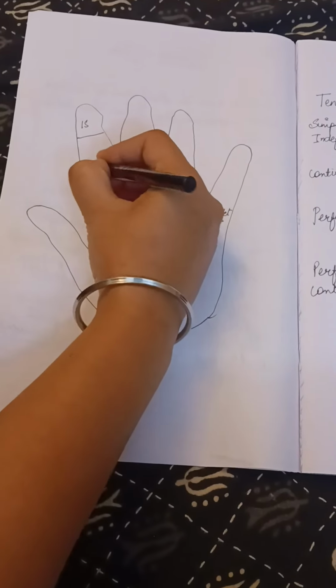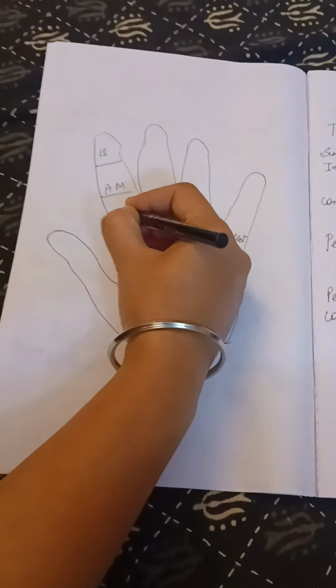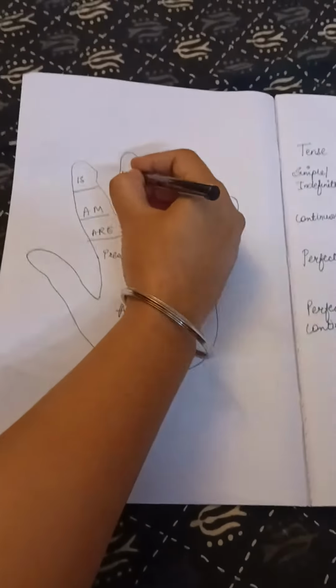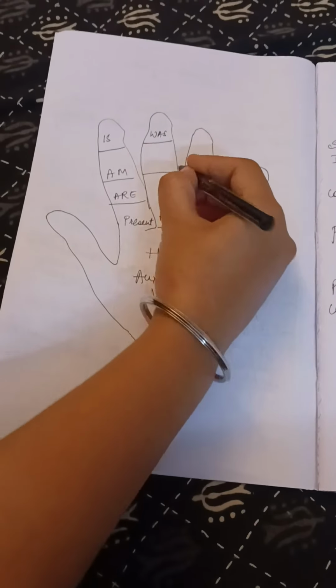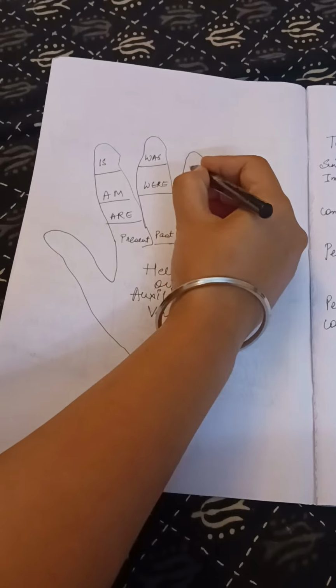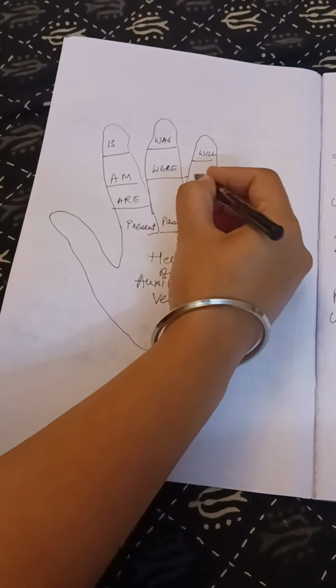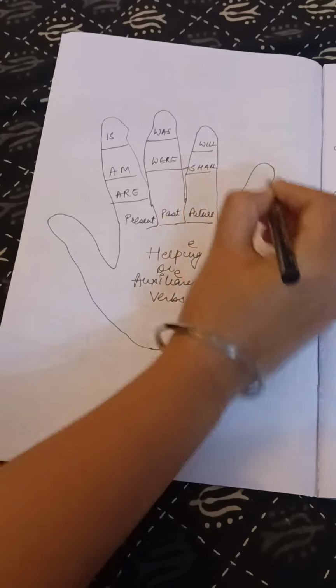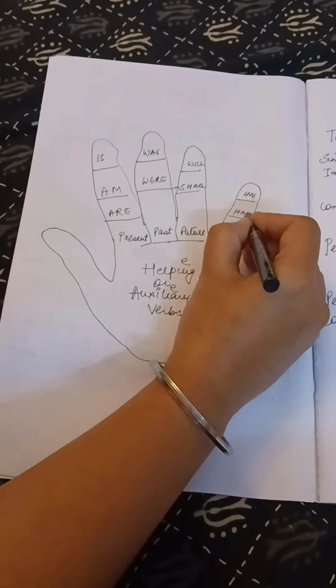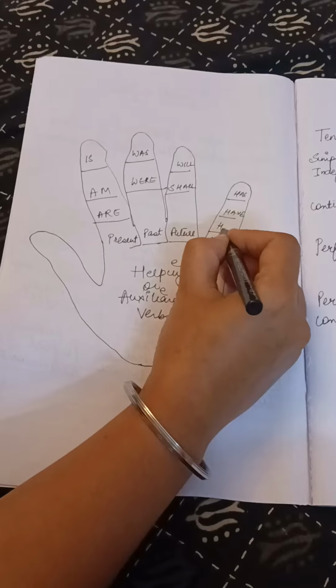Is, am, and are, which come in the present tense. Similarly, in the past tense also, the helping verbs that come are was and were. And then in the future tense, it's will and shall. Perfect tense, it's has, have, and had.